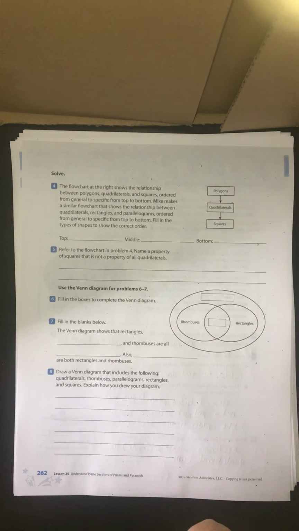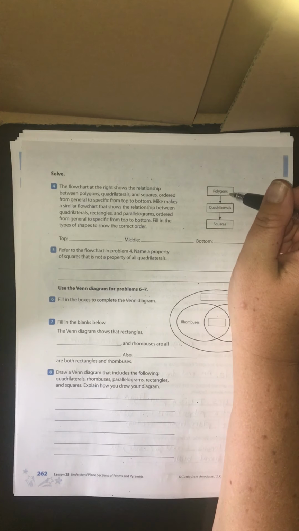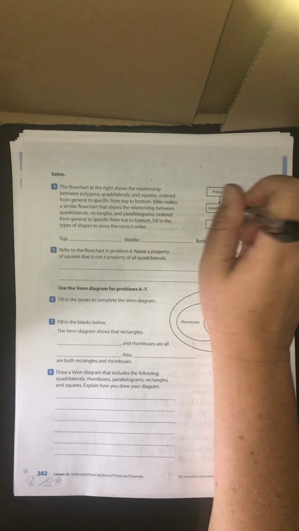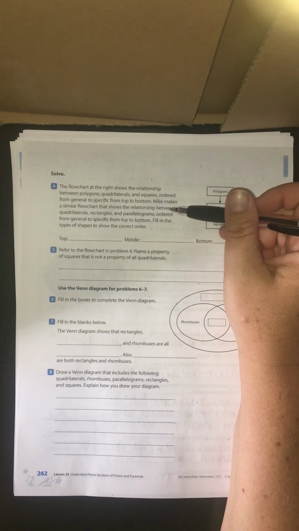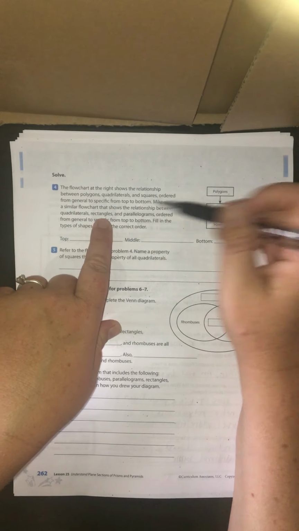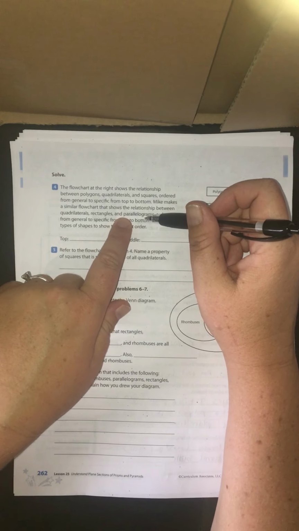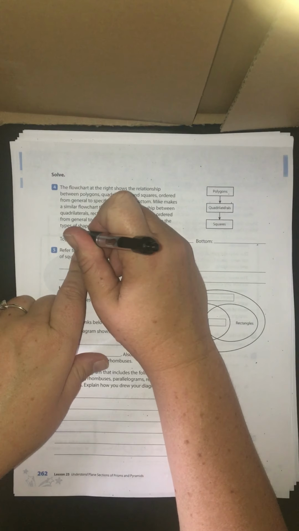So that's 261. Looking at 262, there's a flow chart showing the relationship. Polygons can be quadrilaterals, can be squares. Mike makes a similar flow chart for the relationship between quadrilaterals, rectangles, and parallelograms. So quadrilaterals will become first, right?